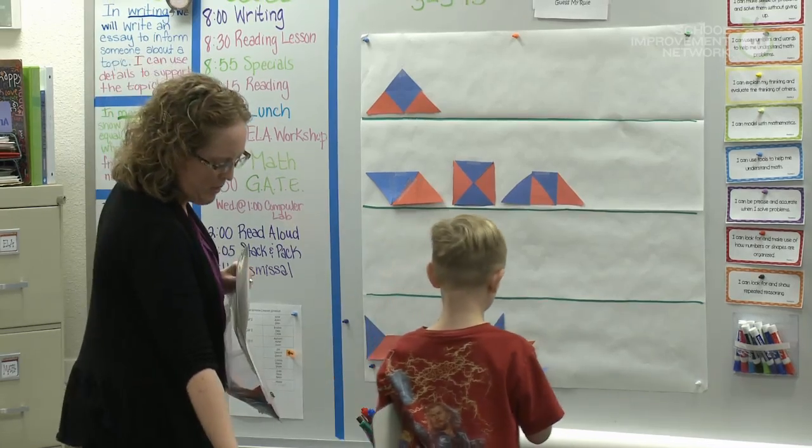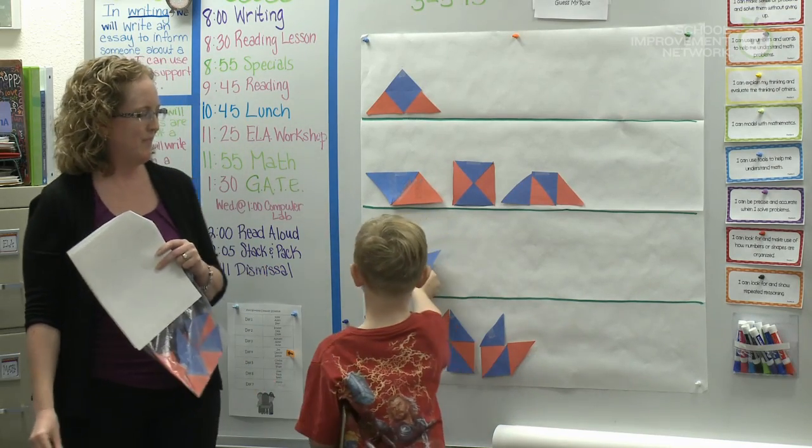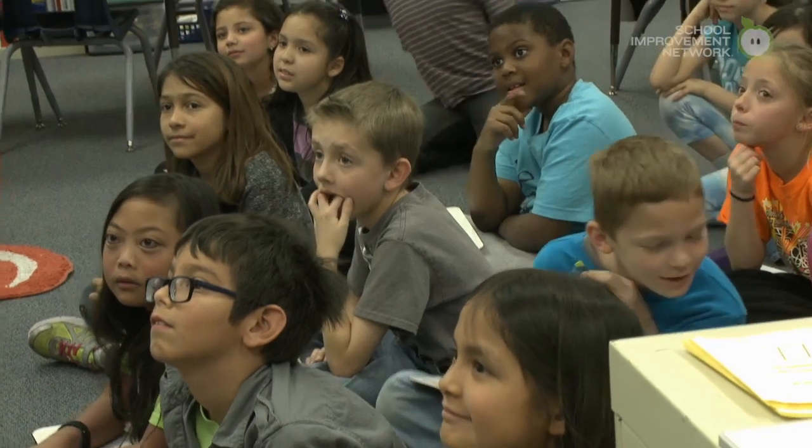So we've been working on attributes of shapes. So they're going to choose an attribute. They're going to sort the shapes. They have to explain and justify how they sorted. Then I'm going to sort the shapes with a mystery attribute, and they have to guess my rule.